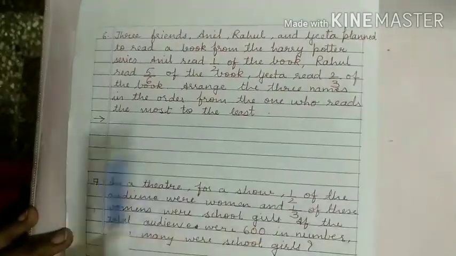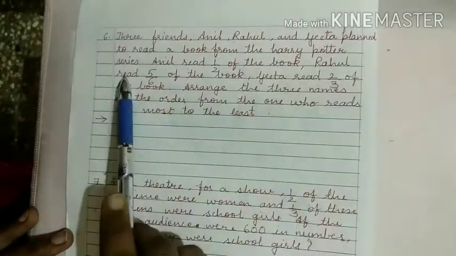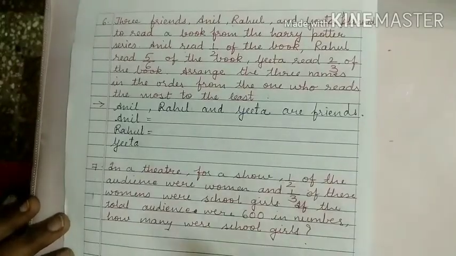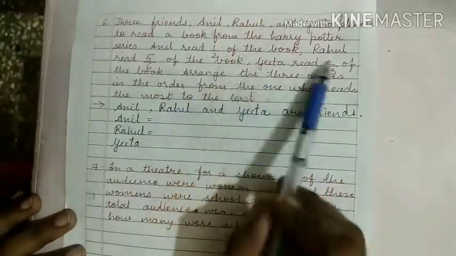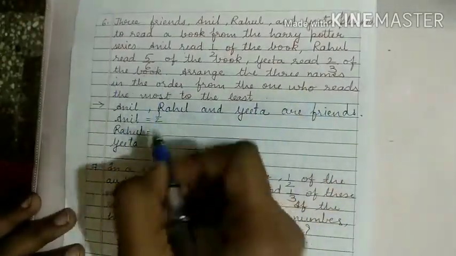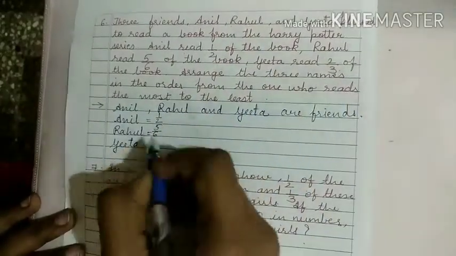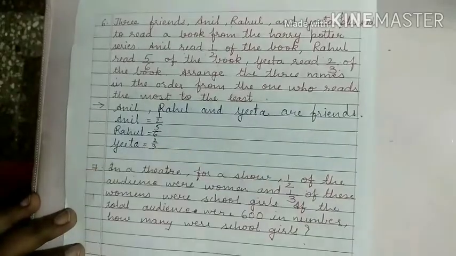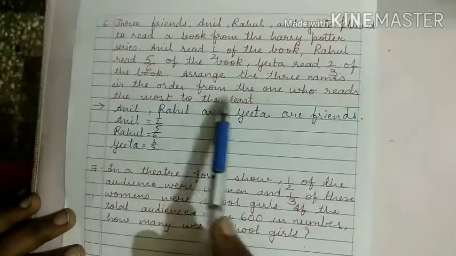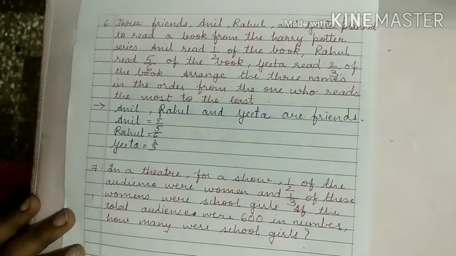Three friends, Anil, Rahul and Geeta, plan to read a book from the Harry Potter series. Anil read 1/2 of the book. Rahul read 5/6 of the book. And Geeta read 2/3 of the book. Arrange the three names in order from the one who reads the most to the least.